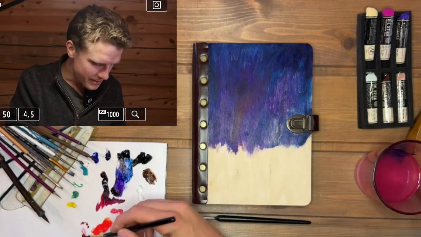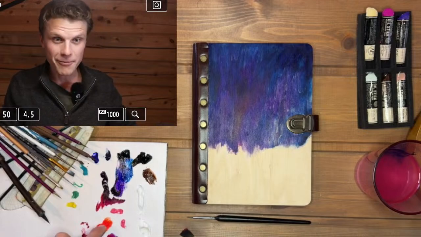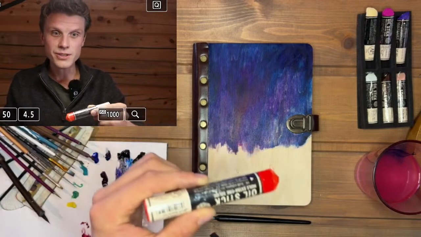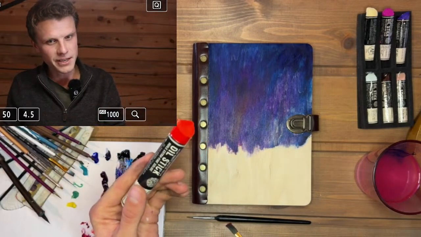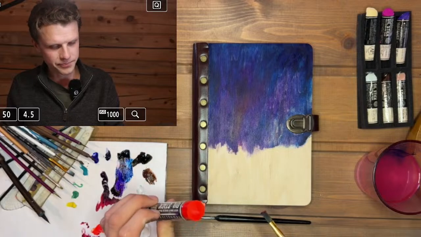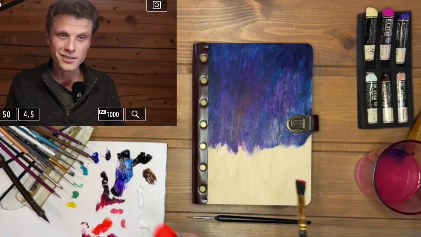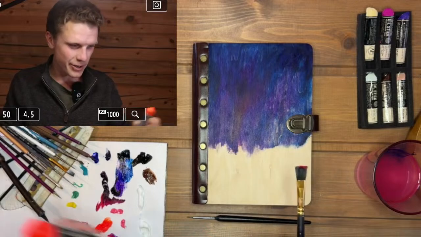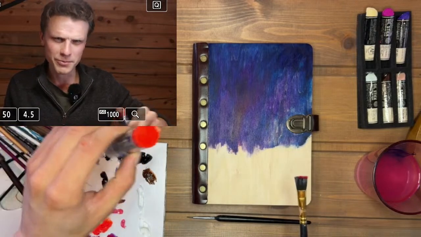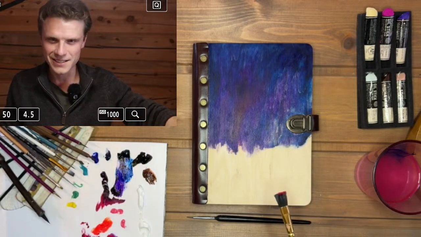As you can see here, I have my new oil sticks. It's a very interesting invention, and I bought a neon one. It's an oil color, and it's a brighter color than I've ever had before. We're going to put a little bit of that into the northern lights, I think.